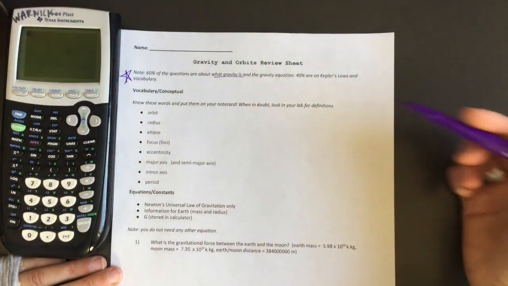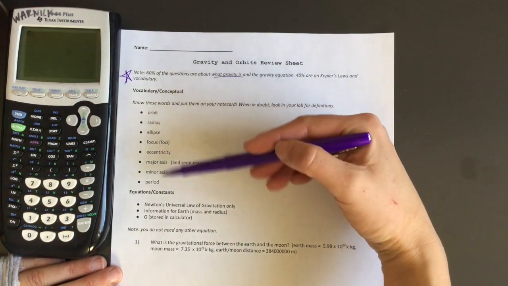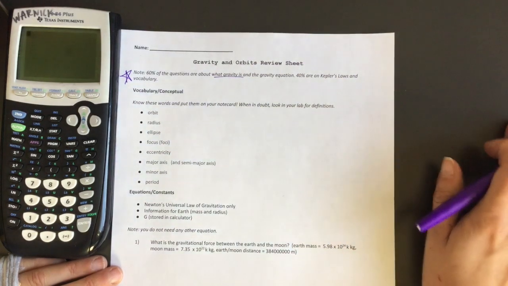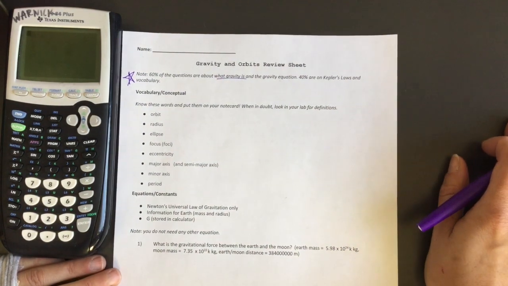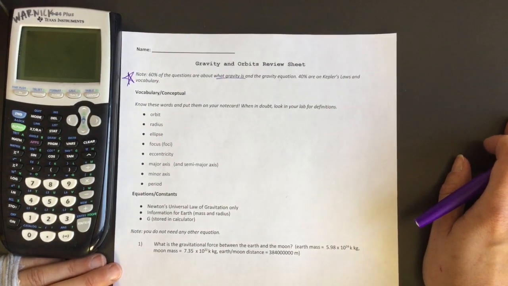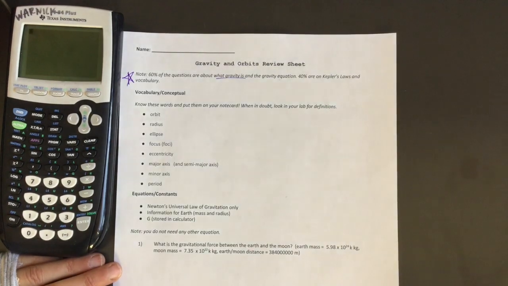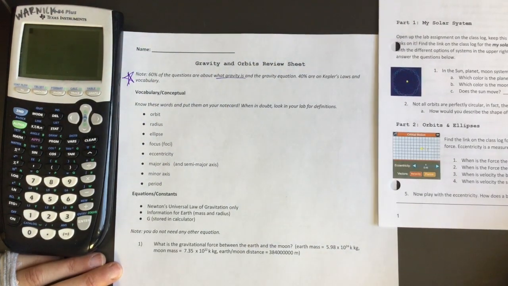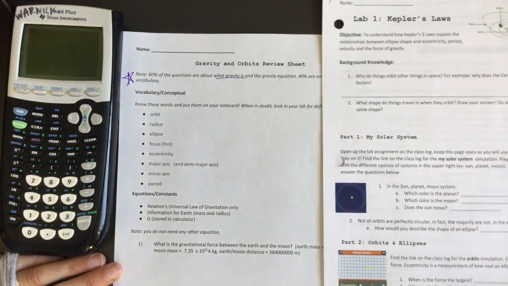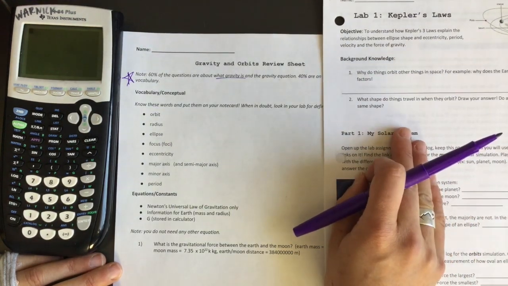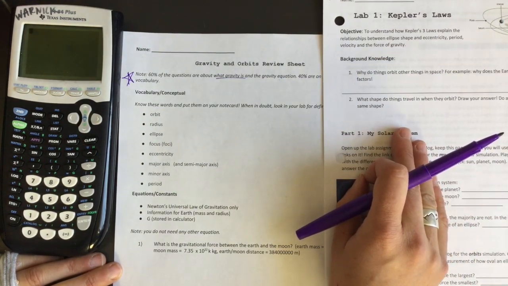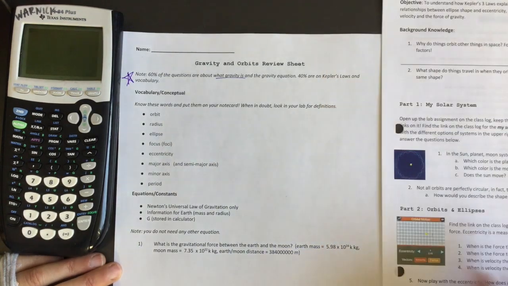So if you first look through and see all the vocabulary, if you feel like you understand that word and know what it is, then you don't need to add it to your note card. But if you're not sure about it, that's something you should add. The lab has the majority of definitions, and your notes has a few of them as well.